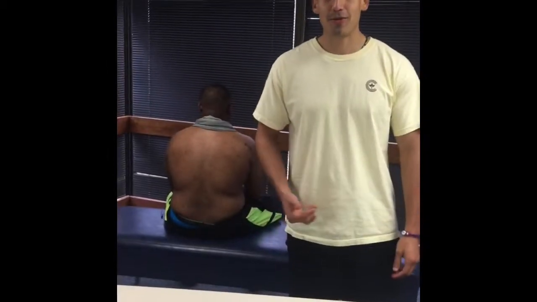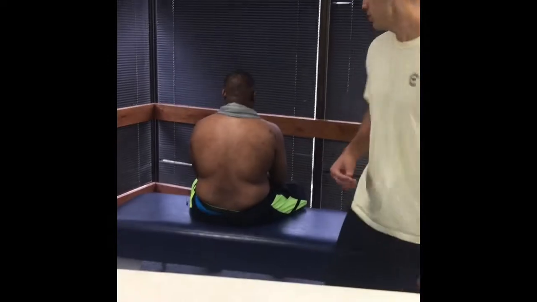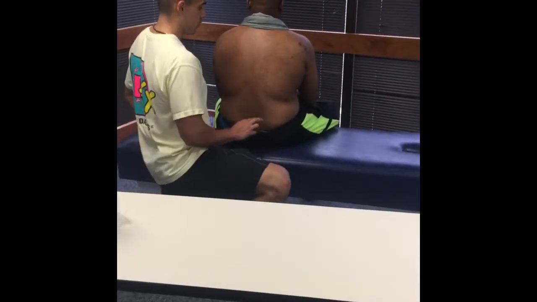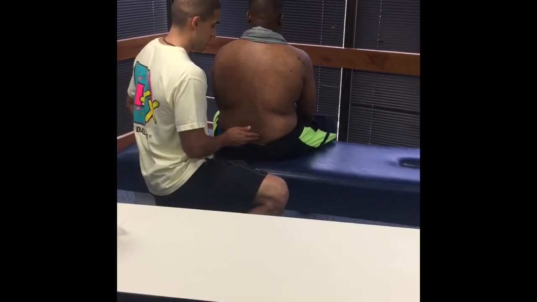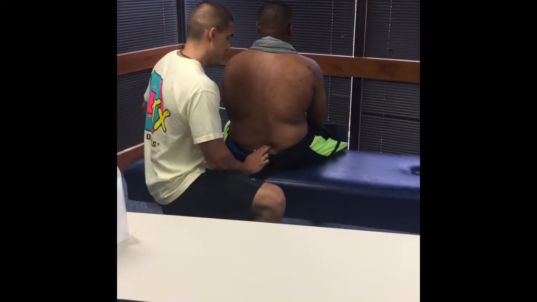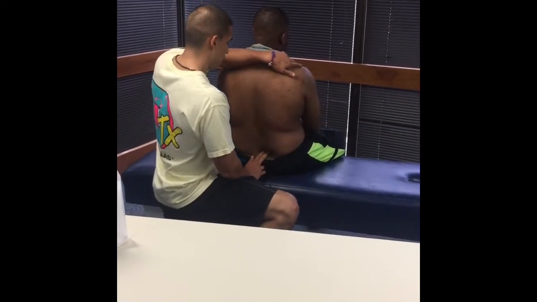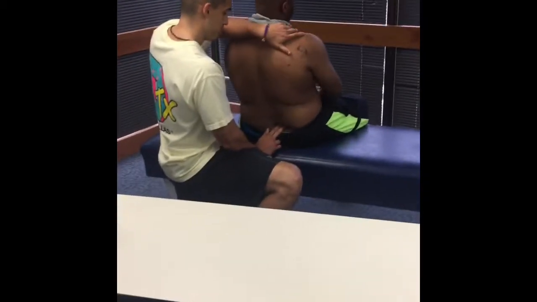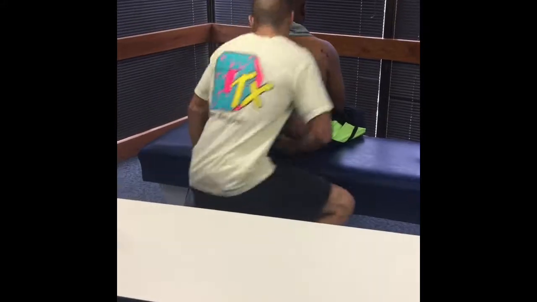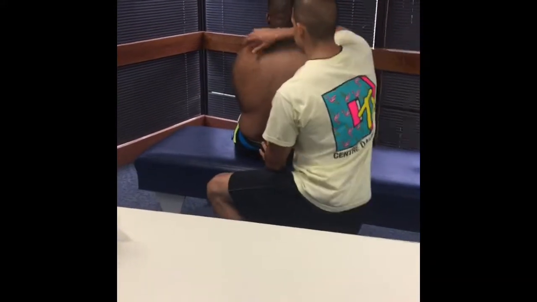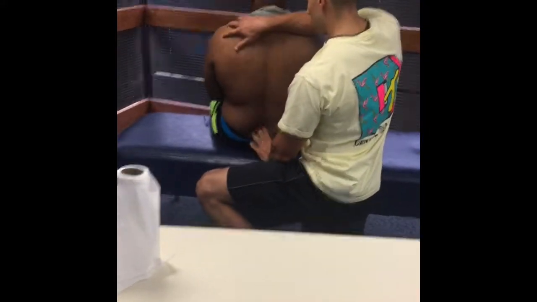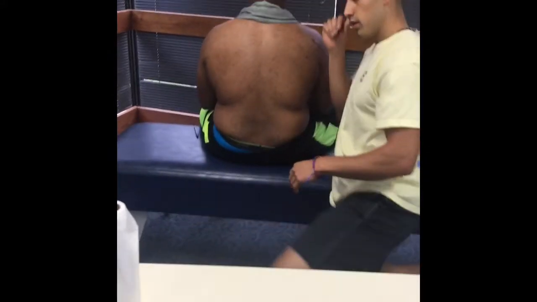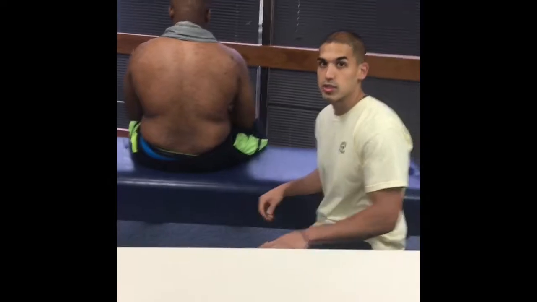All right, so now we'll be doing the SI motion palpation. And for this one, you're going to put your fingers in between the sacrum and the PSIS. And you're going to extend the body and then rotate, feeling for that joint to close. Do both sides. And then whichever one doesn't close indicates the subluxation.